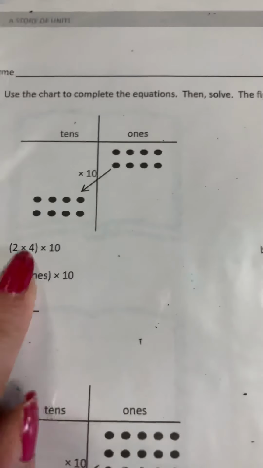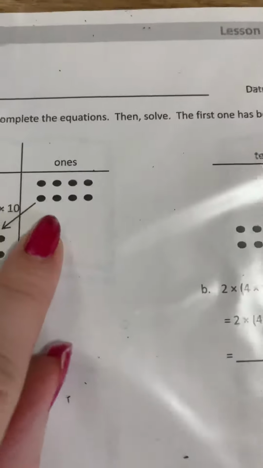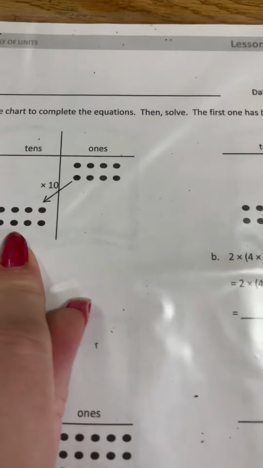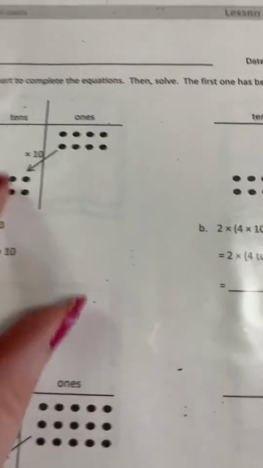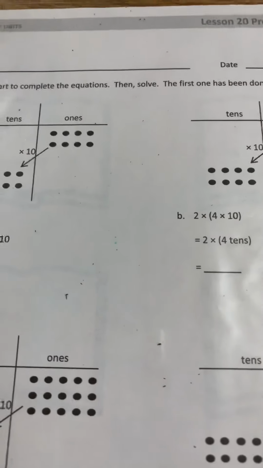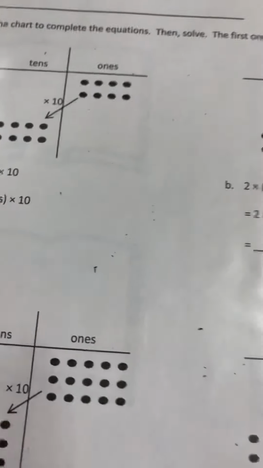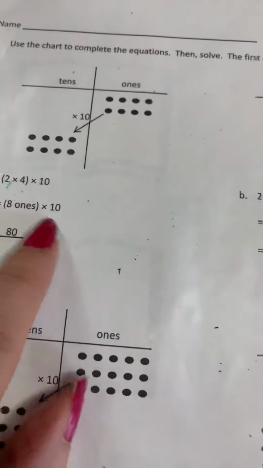They took 2 times 4, so 2 groups of 4, which equals 8, right? But then they have to multiply that by 10. So again, just like in the application problem, I took the same amount and we're going to put it in the tens place now. So now it transferred over to the tens, because 8 ones times 10 is going to give us 80. 8 times 10 equals 80.